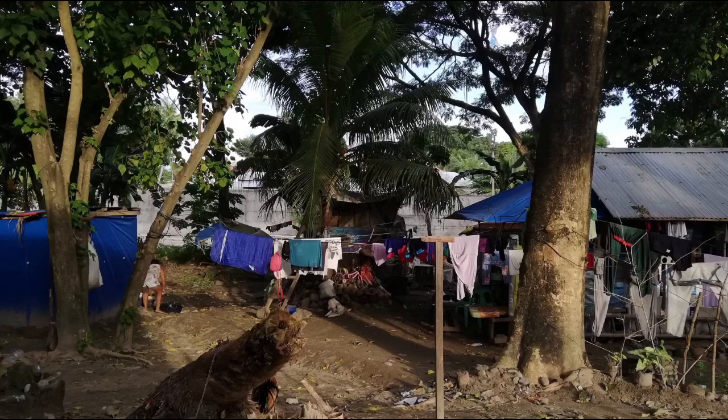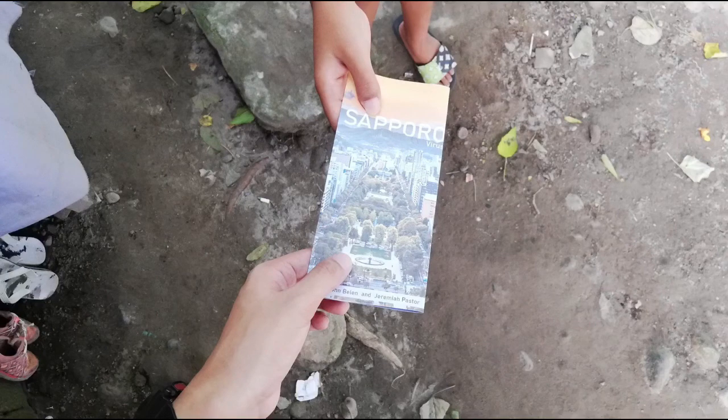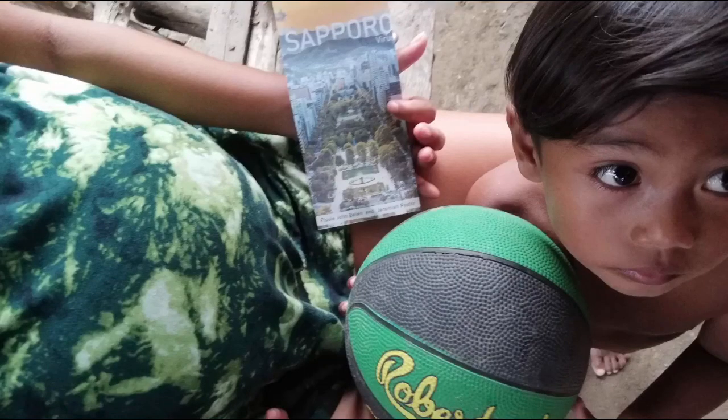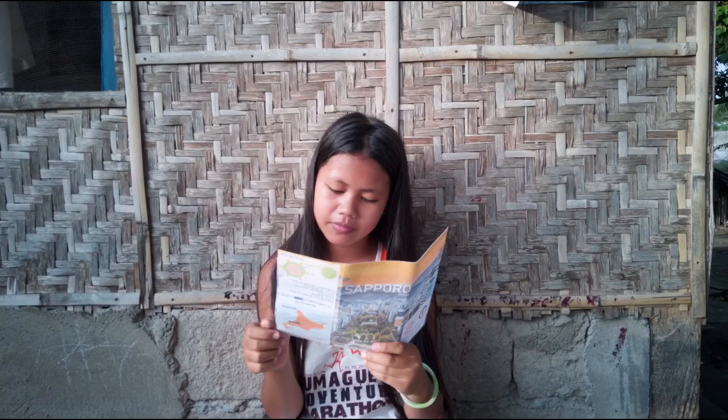And one more thing. We went the extra step and distributed our brochures to Barangay Makugihon in Hunog, Dumaguete City. This one read our brochure in her house.